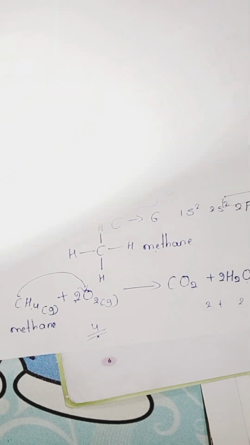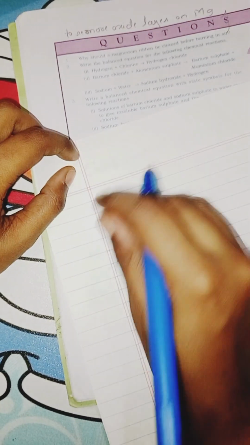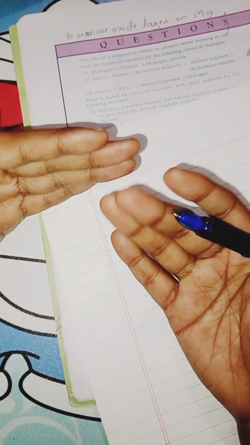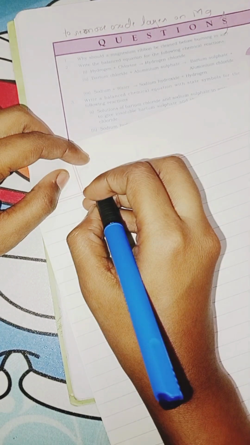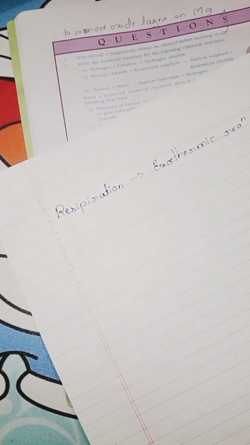Next we have the reaction of reducing the glucose molecule. In the exothermic process during respiration, what happened? In our body also there is a combination reaction. We already know that an exothermic reaction is nothing but a reaction where heat is liberated during the reaction. Such a reaction we call an exothermic reaction.